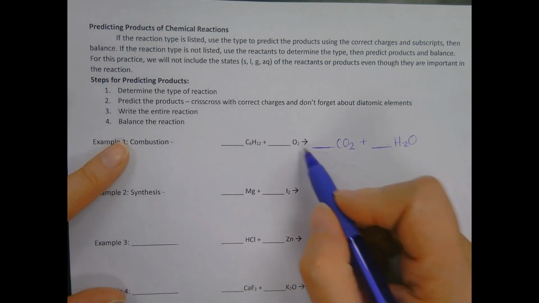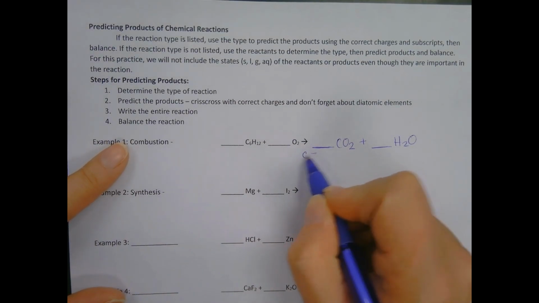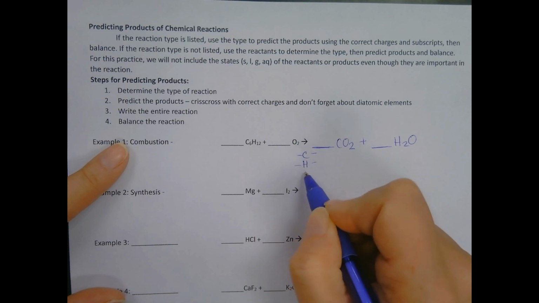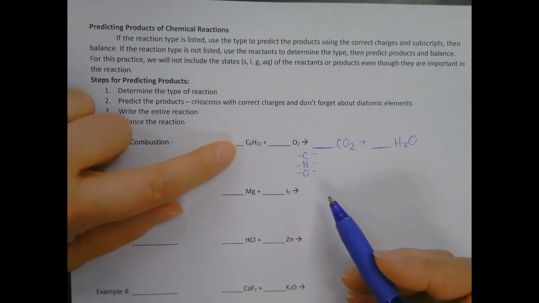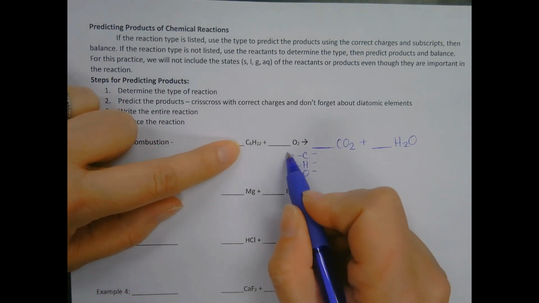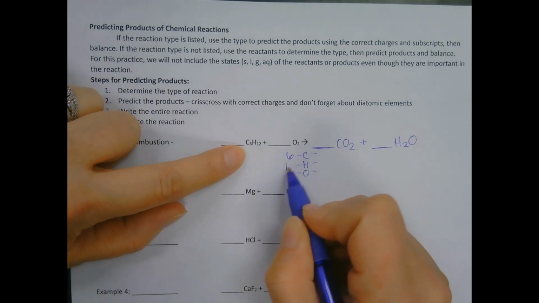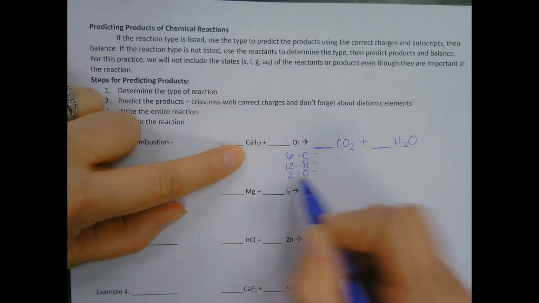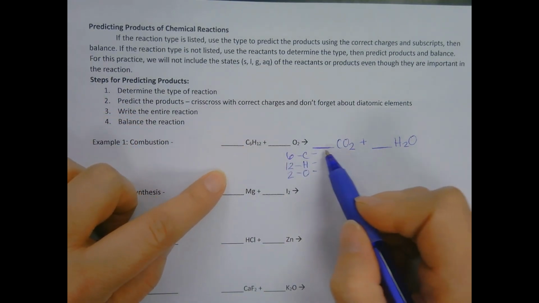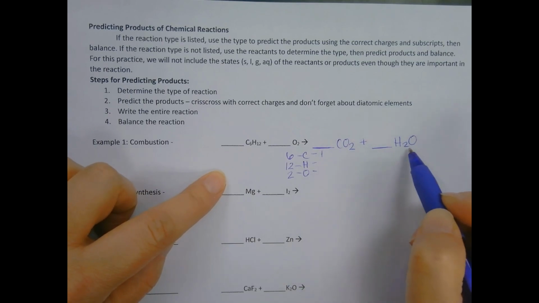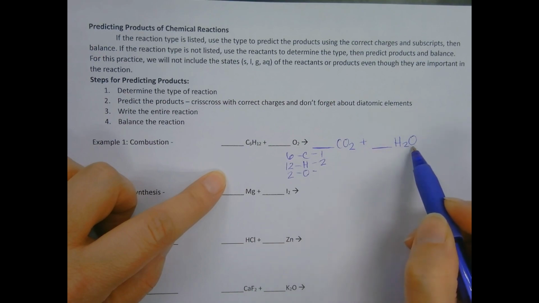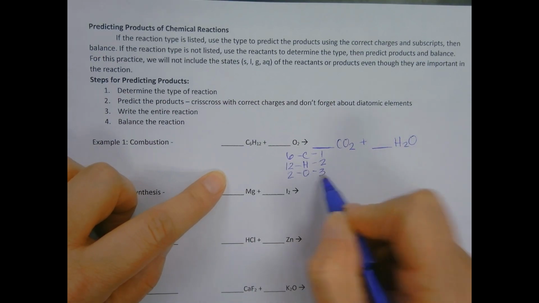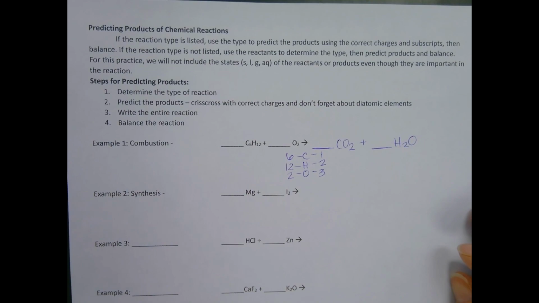So now we're going to balance. Under the arrow, I'm going to write carbon, hydrogen, and oxygen because I want to count these and keep track of my counts. On the left, I have 6 carbons, 12 hydrogens, and 2 oxygens. And then on the right, I have 1 carbon, 2 hydrogens, and then 2 plus 1 for our oxygen for a total of 3, okay?